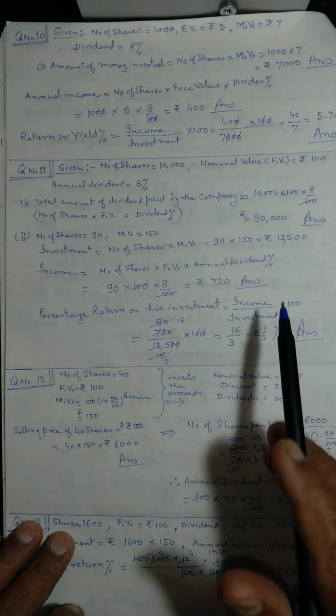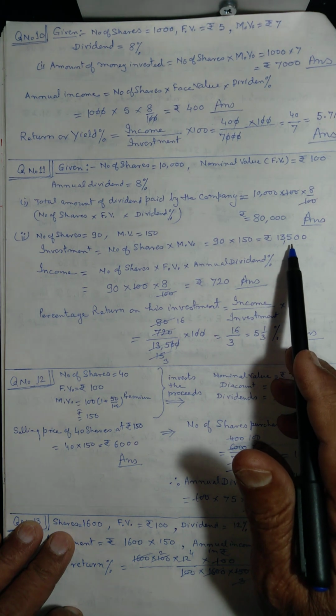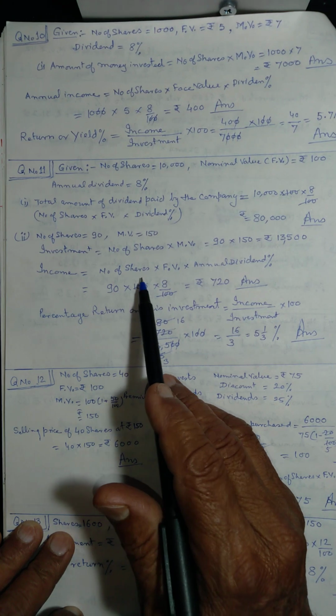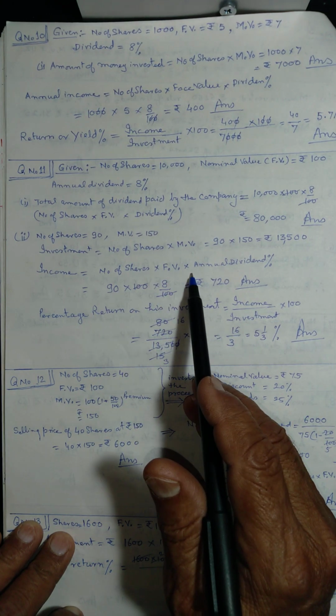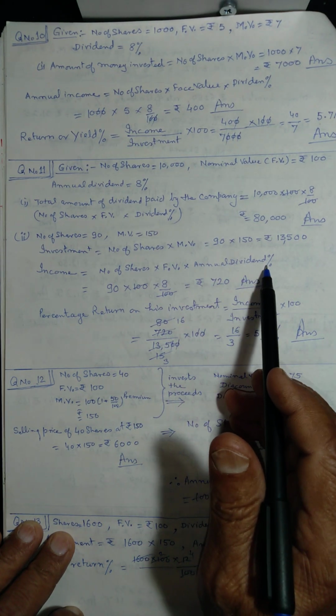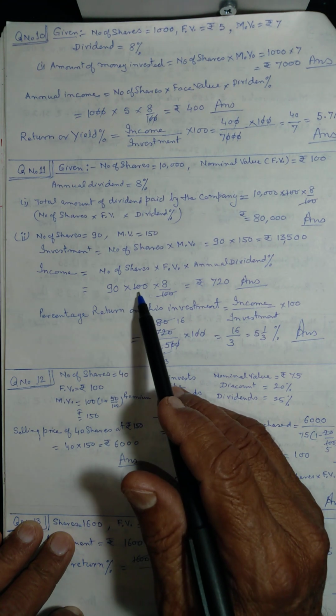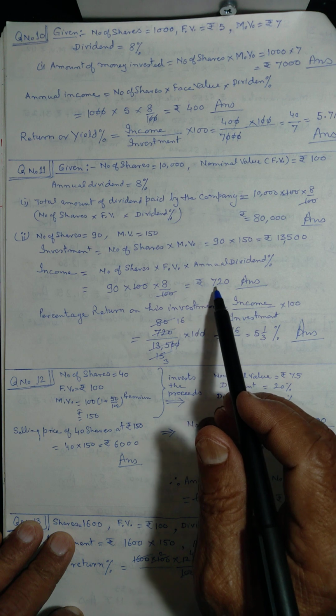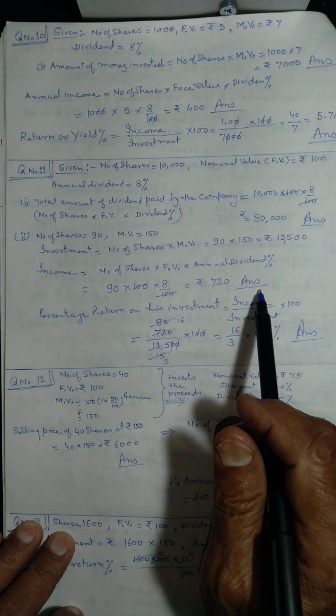It will be equal to 13,500. So the income will be equal to number of shares into face value into annual dividend percentage, that is 90 into 100 into 8 by 100 will be equal to rupees 720. This will be the answer.